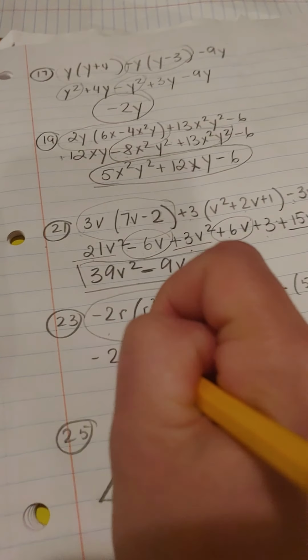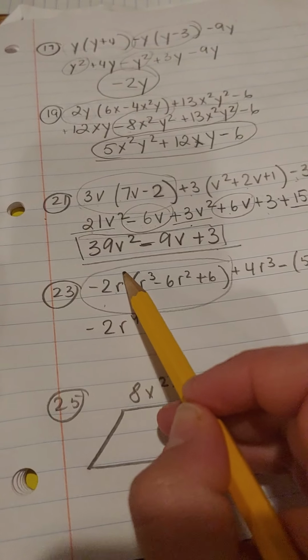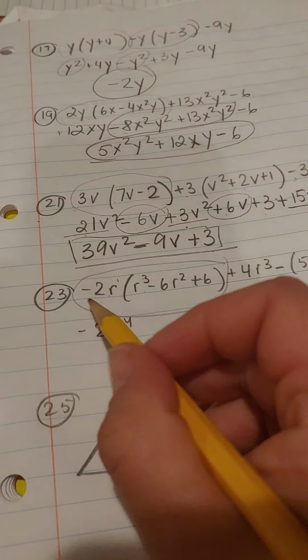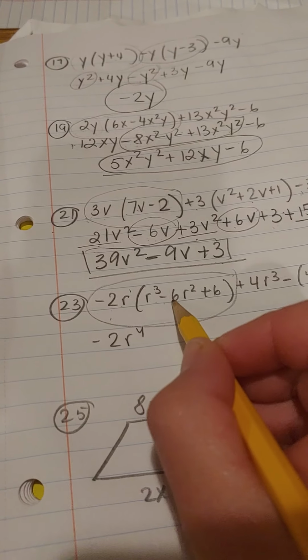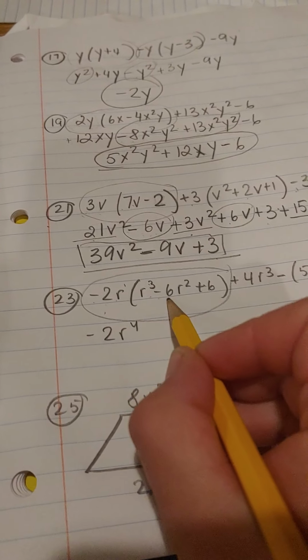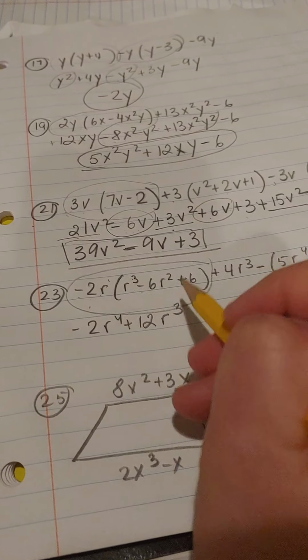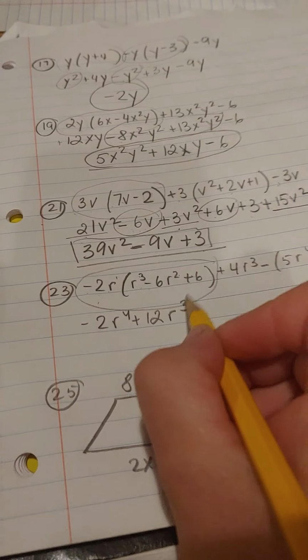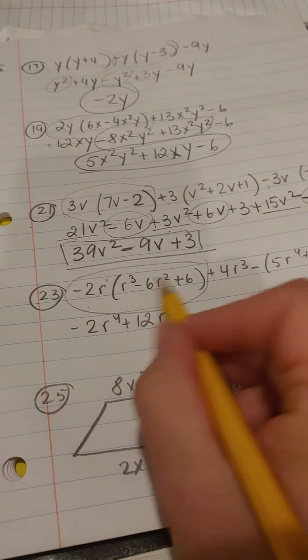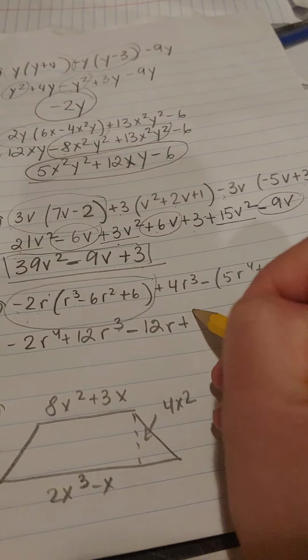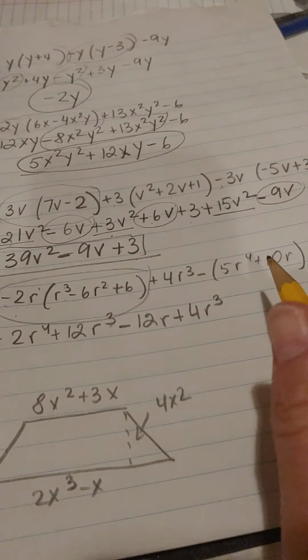Negative 2r to the 4th power, because r to the 1st times r to the 3rd is r to the 4th. Negative 2r times negative 6r squared. Negative 2 times negative 6 is positive 12r to the 3rd power. 1 plus 2 is 3. Negative 2r times 6 is negative 12r. Then we're going to copy this one.